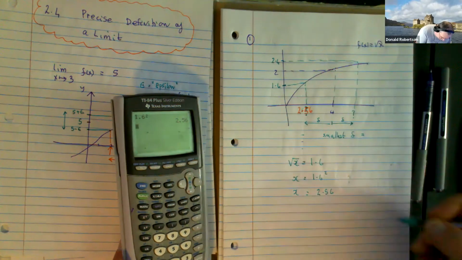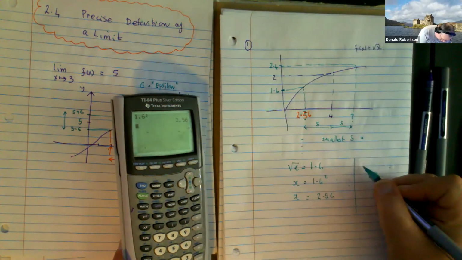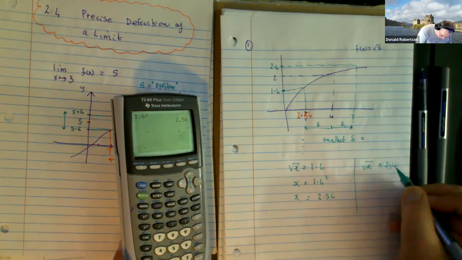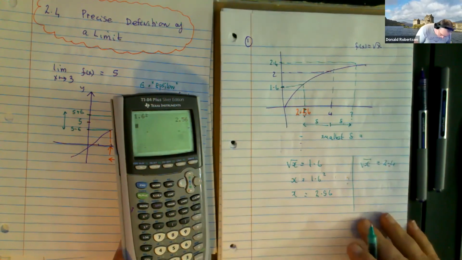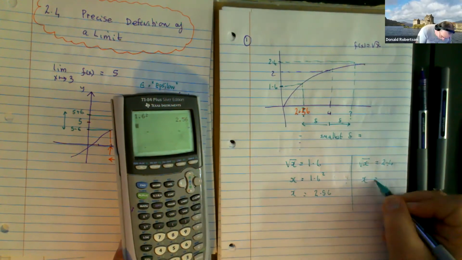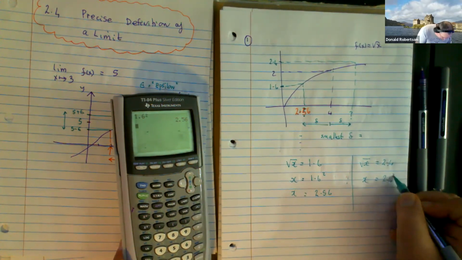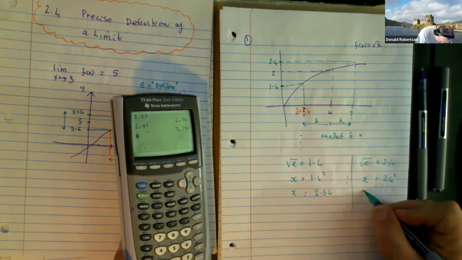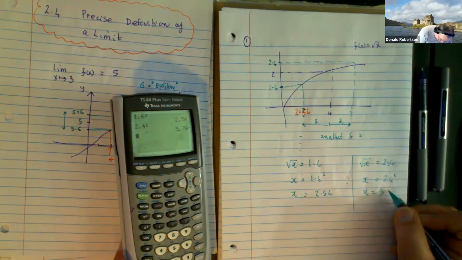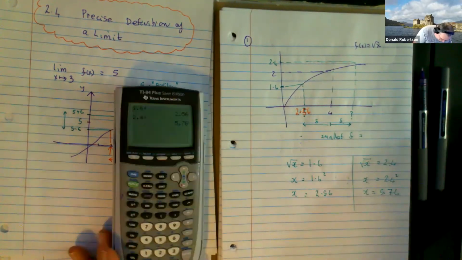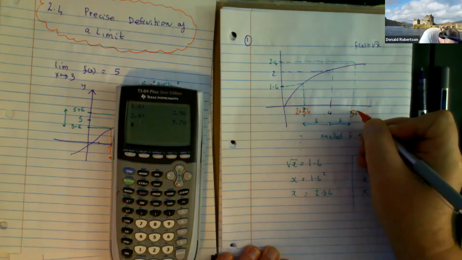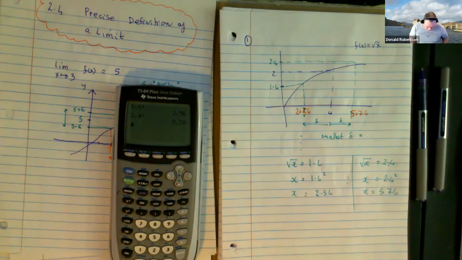Now, if you go on the other side, the 2.4, well, if the square root of x is 2.4, that's basically the y coordinate is 2.4. Then if you square both sides, you'll be able to find out what x is. And 2.4 squared ends up being 5.76. So this guy here is 5.76.